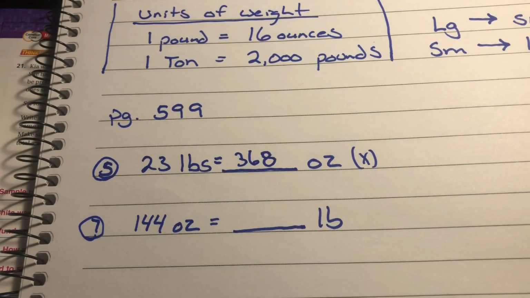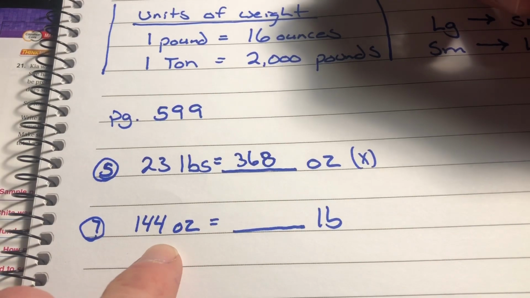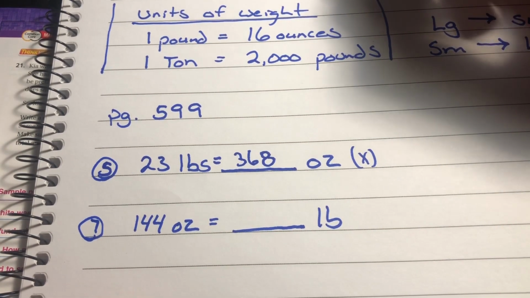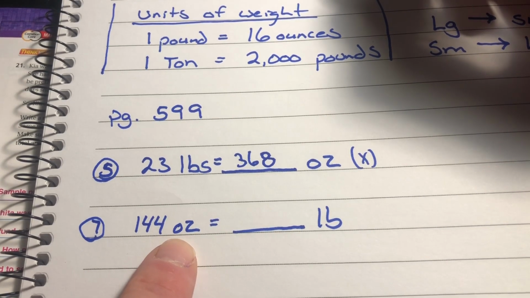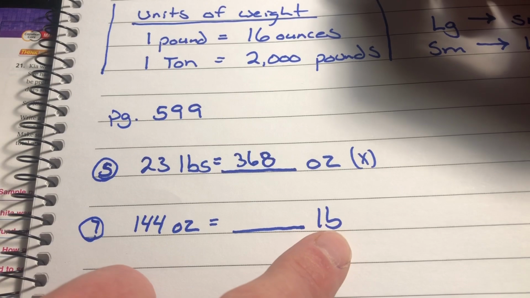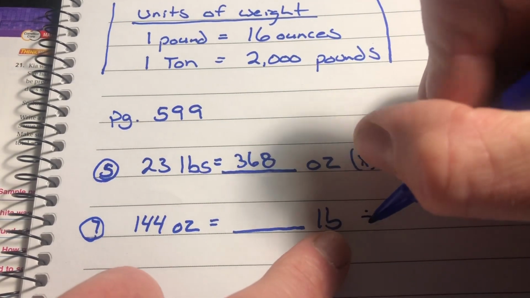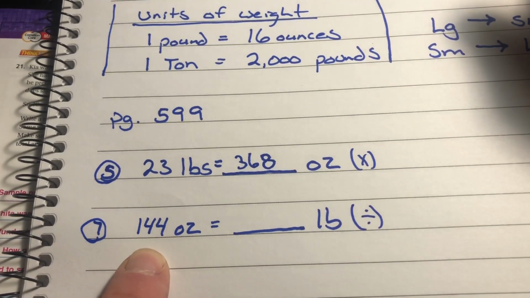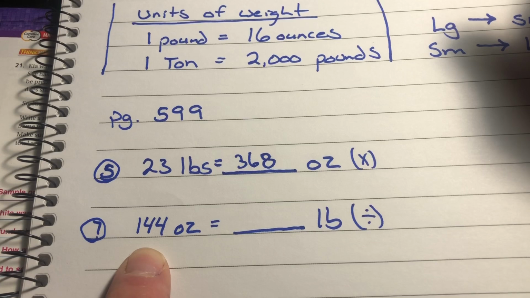All right, number 7. For this problem, we have 144 ounces, and we're converting it to pounds. Again, we want to determine, are we going large to small or small to large? Ounces are smaller than pounds, so I know I'm going from a smaller unit to a larger unit, which tells me we want to use division for this problem. Now we're going to want to divide those ounces by the number of ounces in a pound. So 144 is going to be divided by 16.